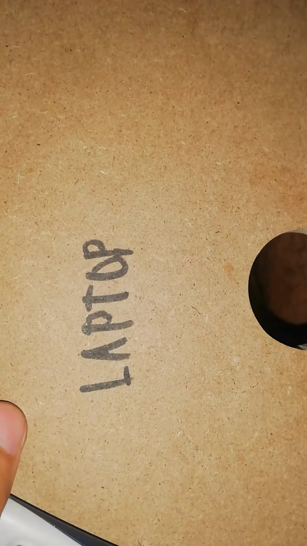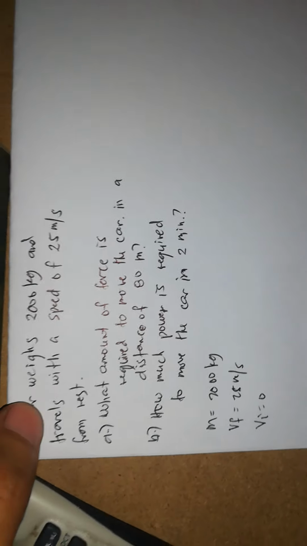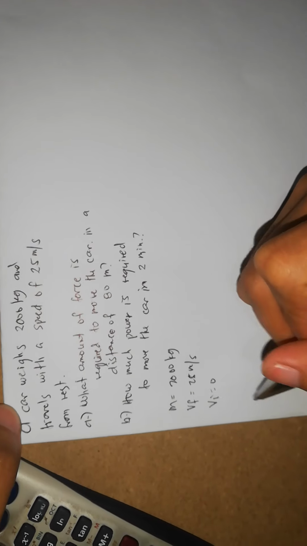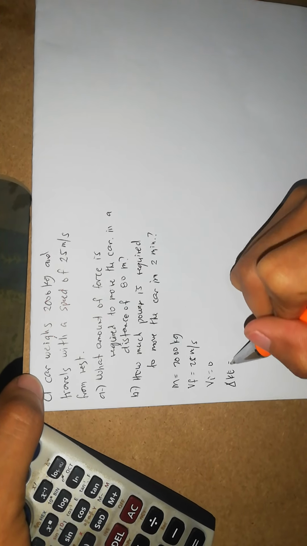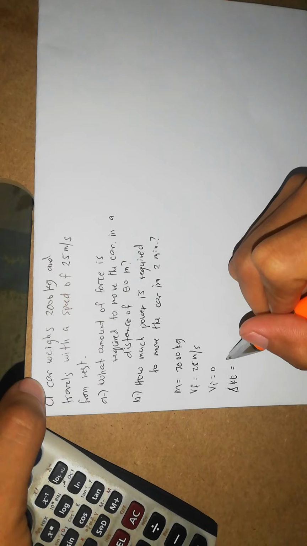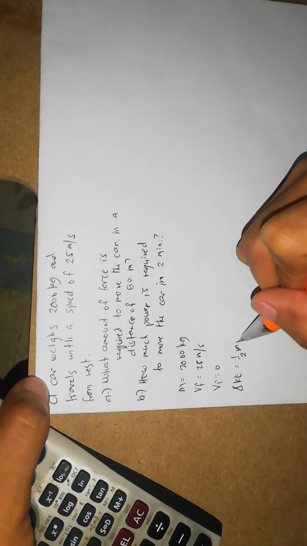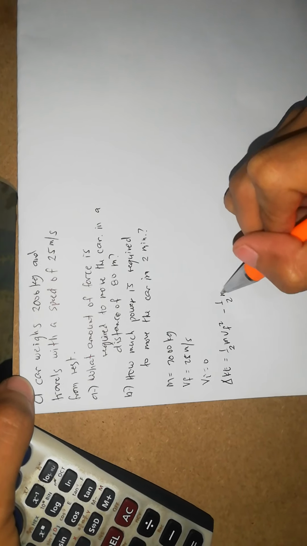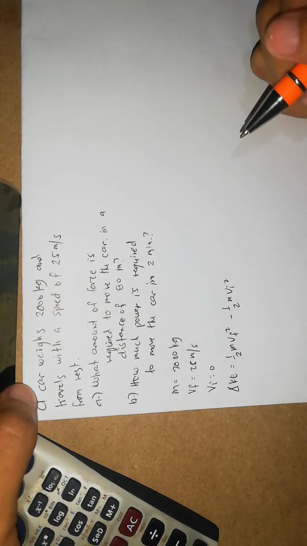And then, since meron tayong final and initial velocity, meron tayong change in KE. Change in kinetic energy is equal to 1/2 mvf squared minus 1/2 mvi squared.